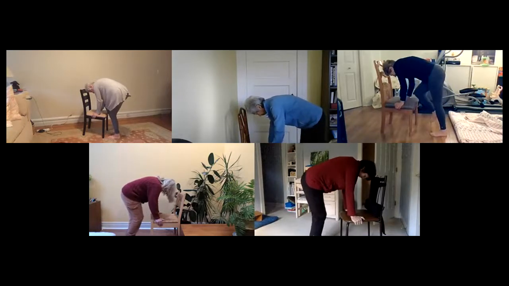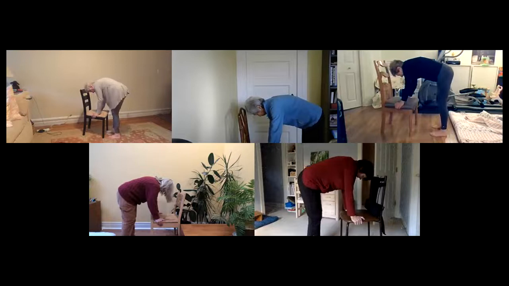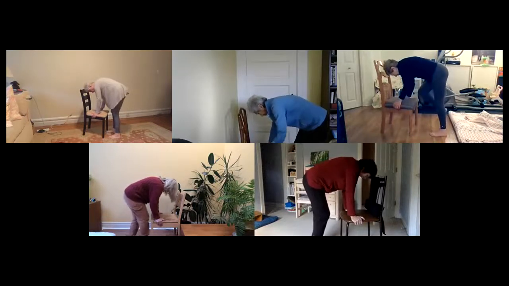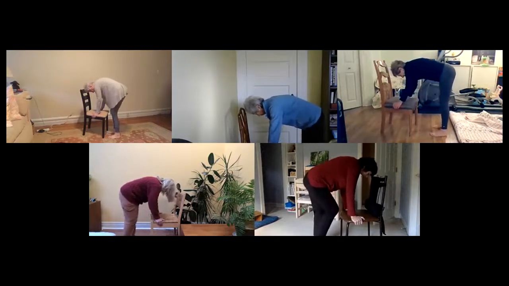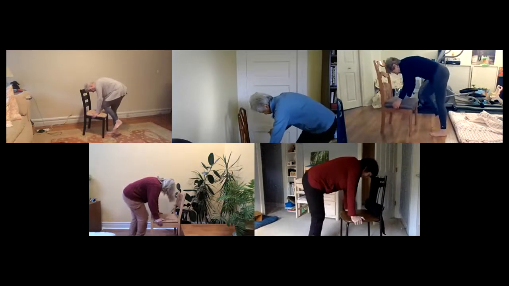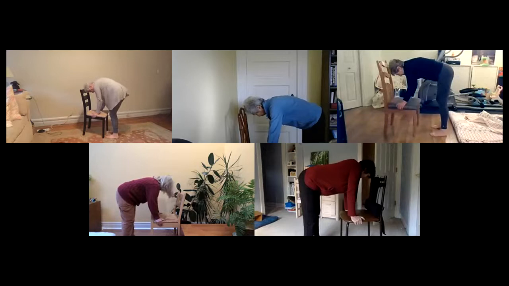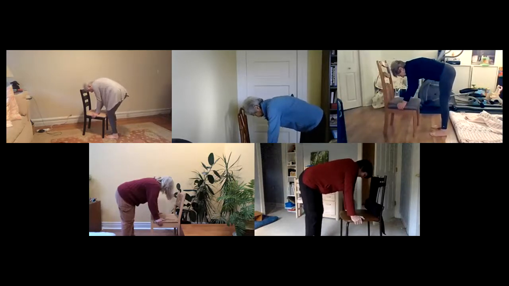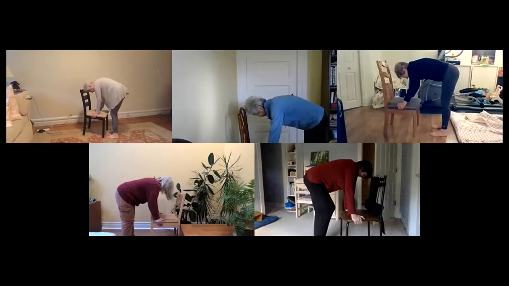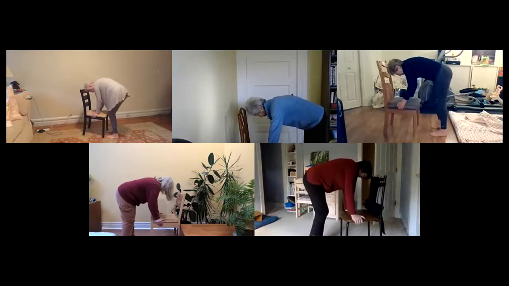It doesn't have to touch the chair, of course. But you know what? There's some people that, and some movements that we do, that the left hand stays stable while the right knee is coming forward, the right hand lifts.